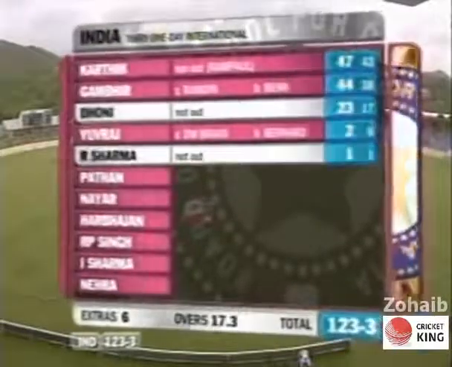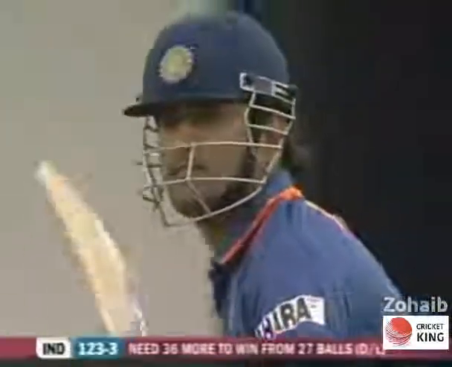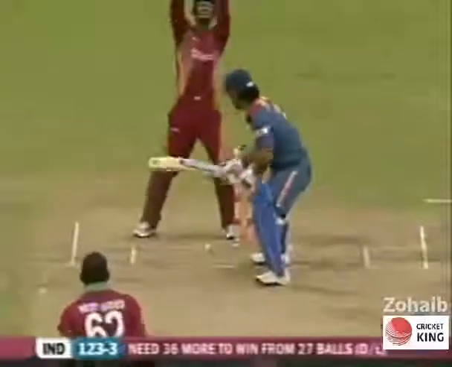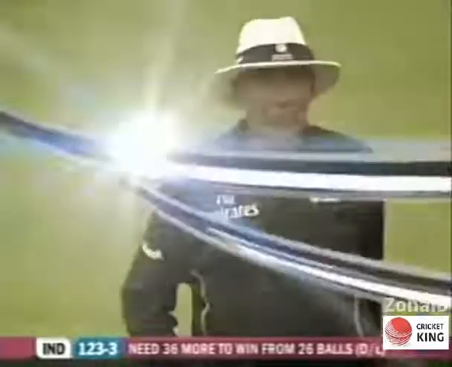And we've got Yusuf Pathan, the newcomer. Abhishek Nair on debut, and then the bowlers Harbhajan Singh, RP Singh, Ishant Sharma and Nehra. So this is a vital partnership, and a vital batsman, Dhoni. Optimistic. Quicker ball from Suleiman Ben.